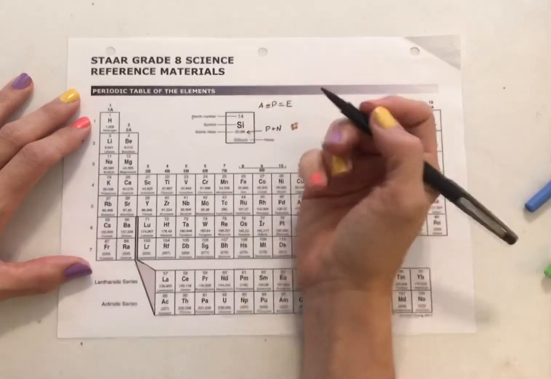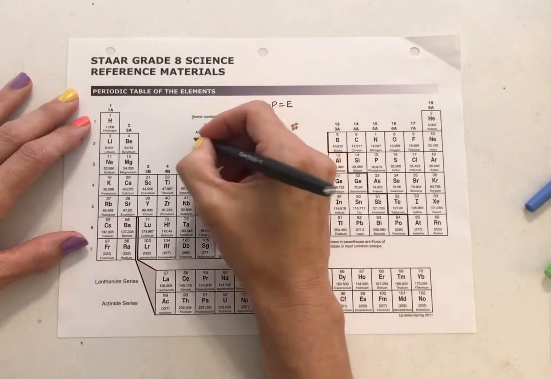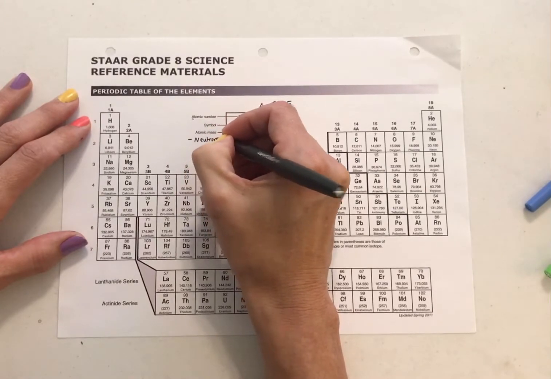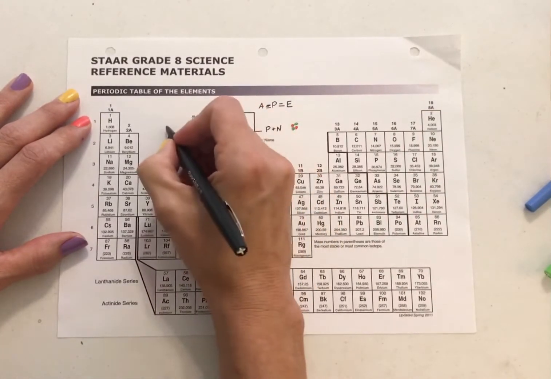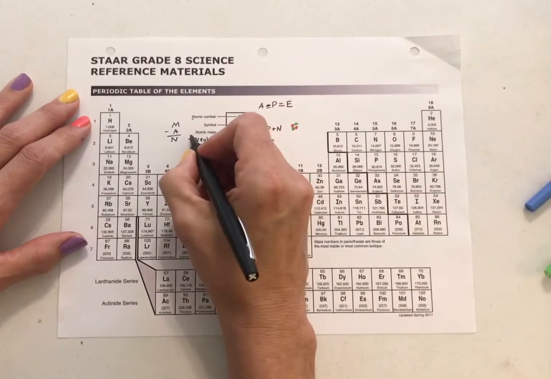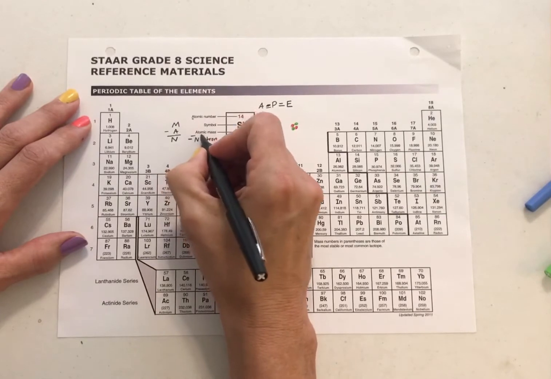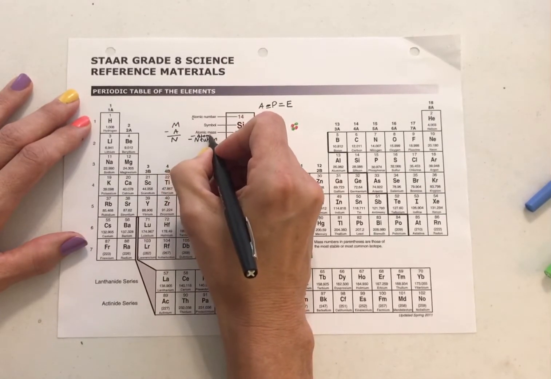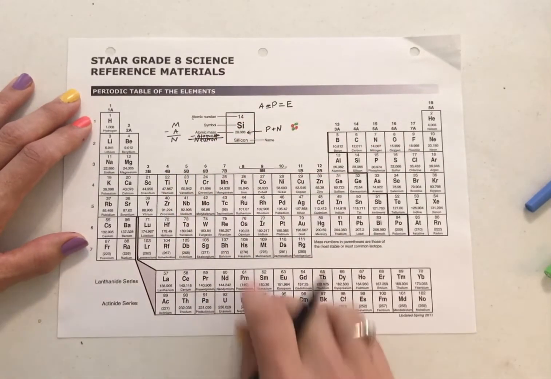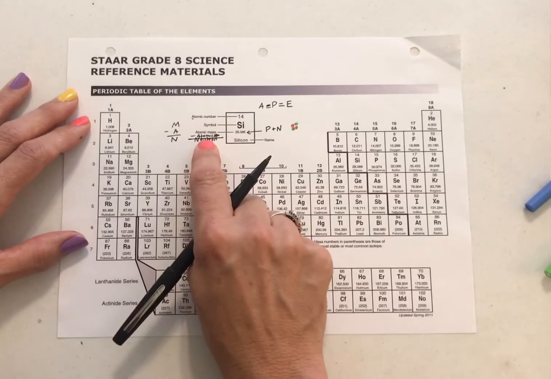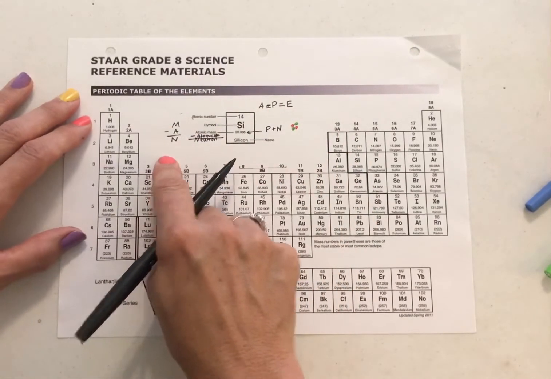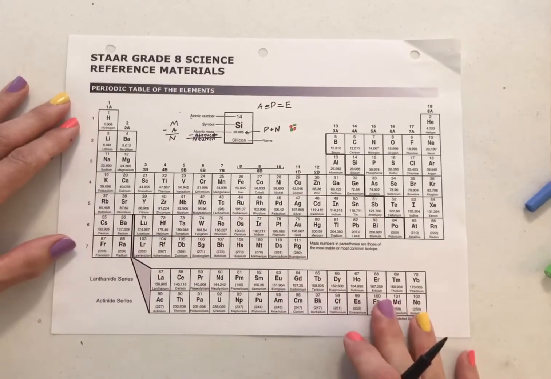Now remember, MAN, M-A-N, atomic mass minus neutrons. Sorry, I wrote that wrong. M-A-N, M minus A equals N, right? So atomic mass minus atomic number equals neutrons. I had neutrons on the brain. So you'll have atomic mass minus atomic number equals neutrons. That's your MAN.